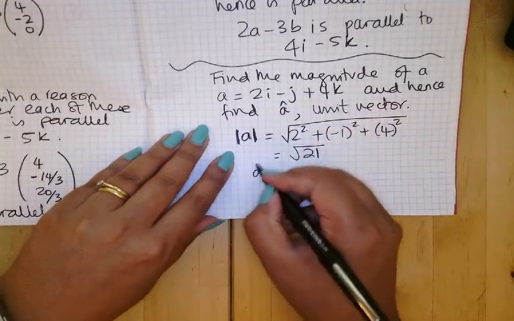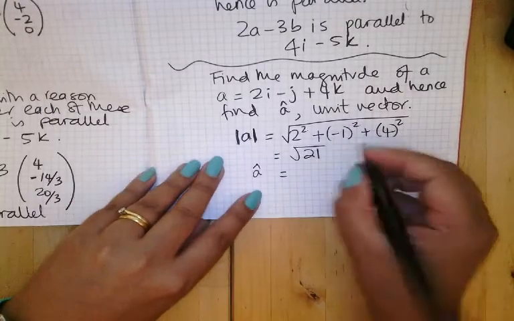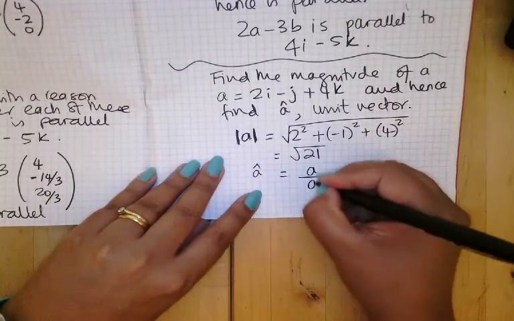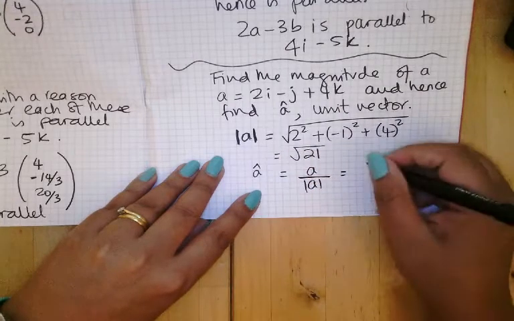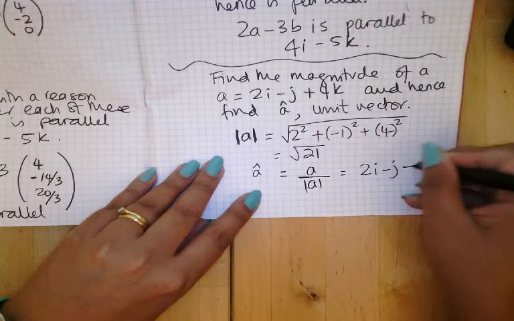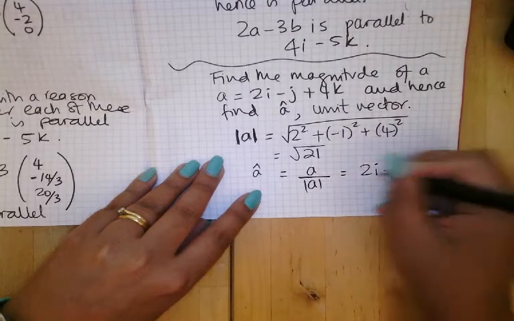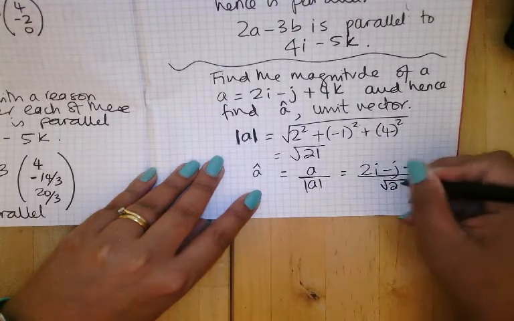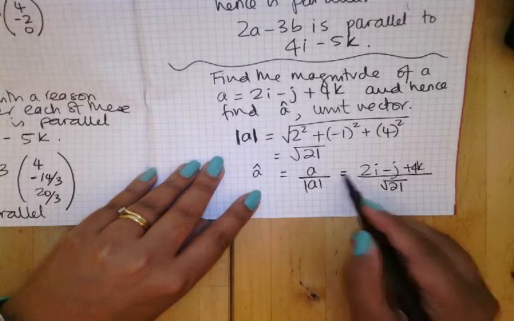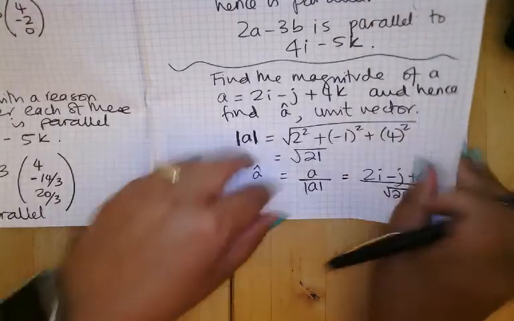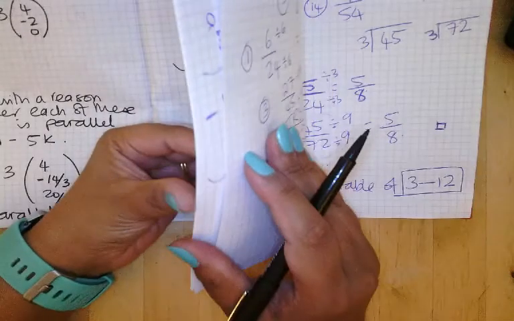So the definition of unit vector is that it's A over the size of A, or the magnitude of A. So A itself is 2i minus j plus 4k, and you're going to put root 21 in the denominator, and that is it. Okay, that's how you write unit vectors. You've learned that in book 1 as well.